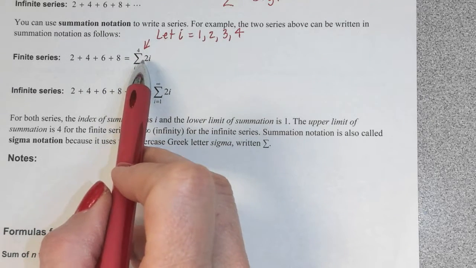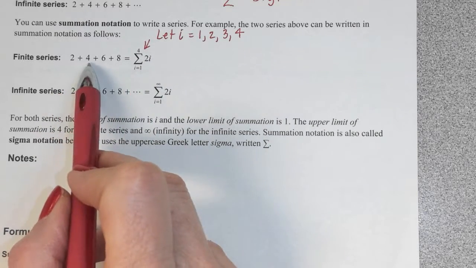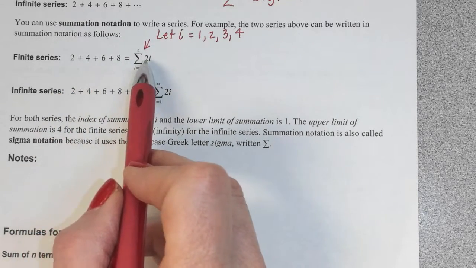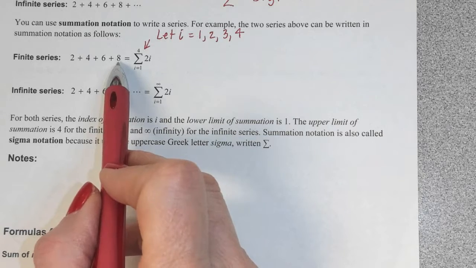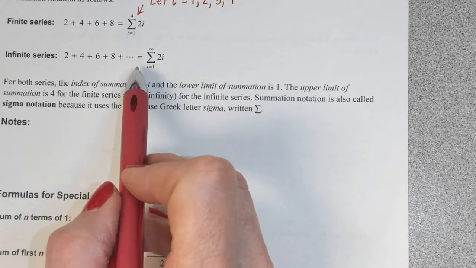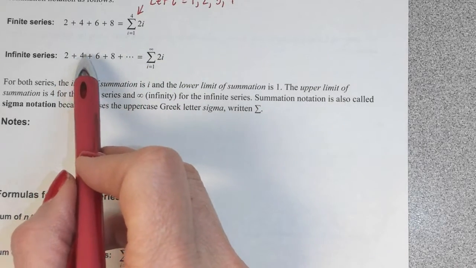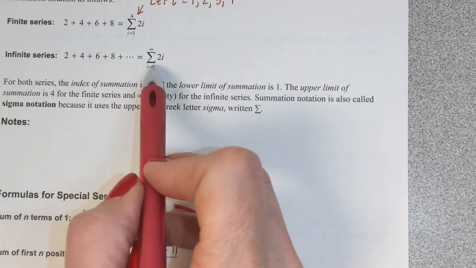So it's saying to let I be 1. So 2 times 1 is 2. 2 times 2 is 4. 2 times 3 is 6. 2 times 4 is 8. All right, so that's the way we write that. Now, look at the difference. It's the same thing. It's still 2i, because this is 2 times 1, 2 times 2, 2 times 3, 2 times 4. But look now.